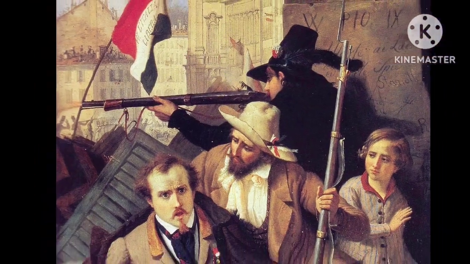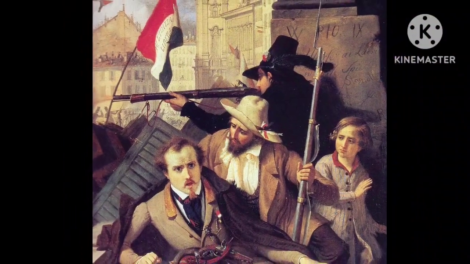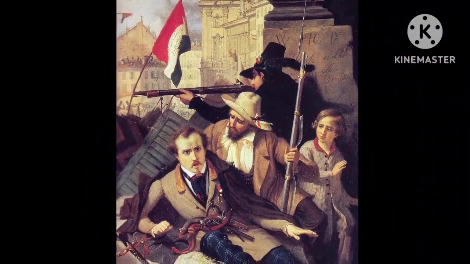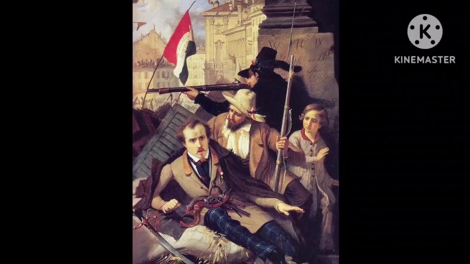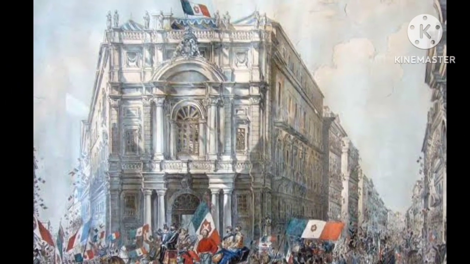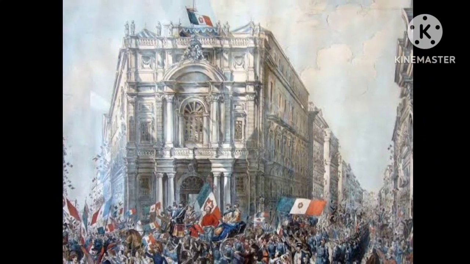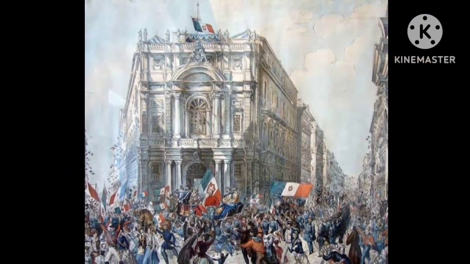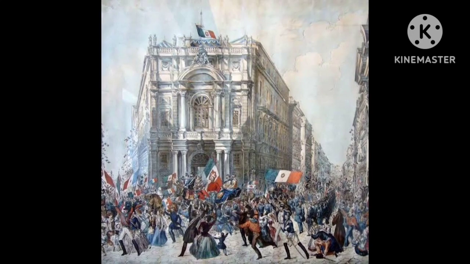The First Italian War of Independence was sparked by the desire for political and economic reform. The war was fought between the Kingdom of Sardinia and the Austrian Empire, which controlled much of northern Italy. The Sardinians, led by King Charles Albert, sought to expand their territory and establish a unified Italian state.